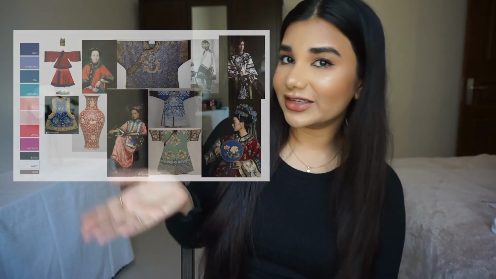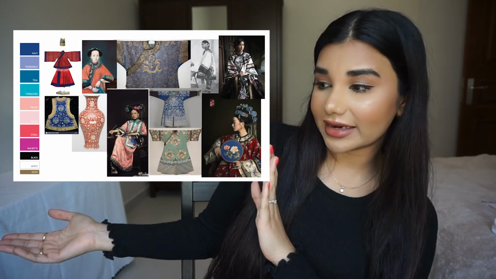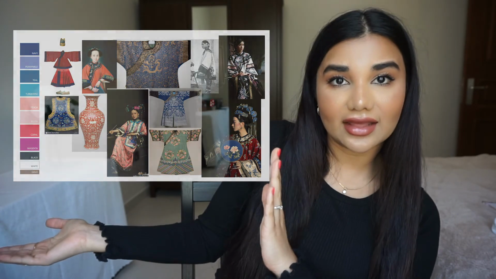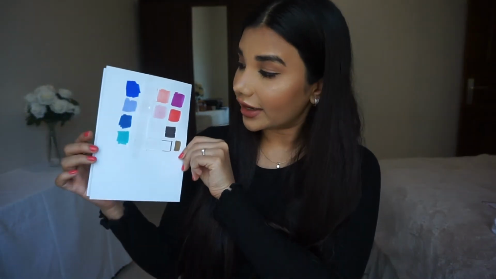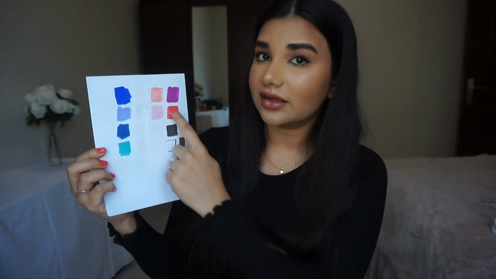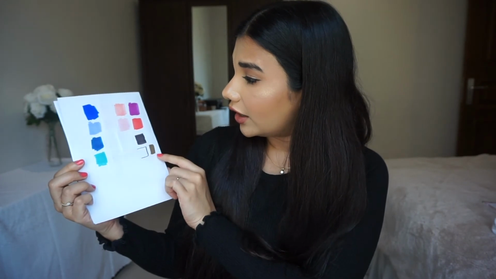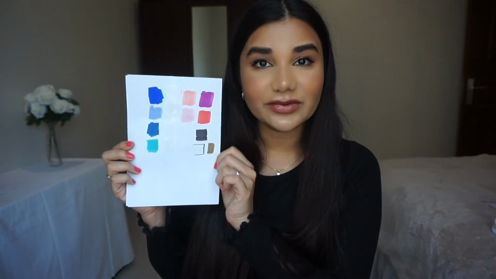Officially our color story. So this is where we are at now. You can see the mood board pictures and the colors. I have a total of, what is it, 8, 9, 10, 11 colors. Well, 10 colors and 1 gold metallic. I think these colors are very nice. I think they're flattering. I think they're interesting together. They can be mixed and matched. And I'm excited to see what we come up with.